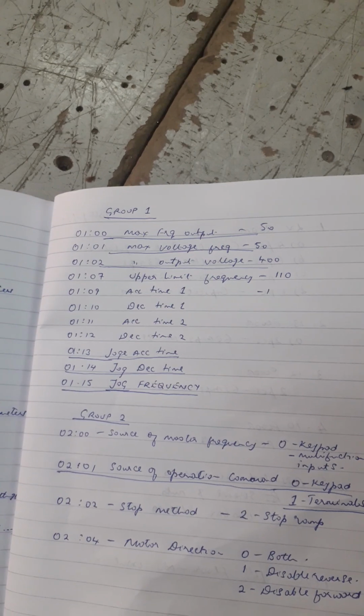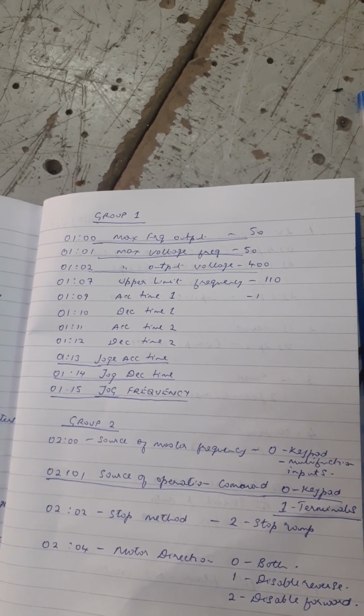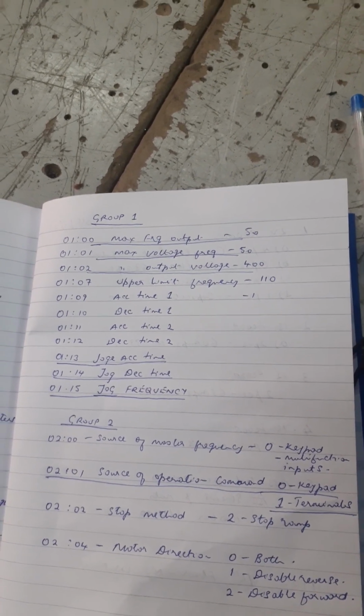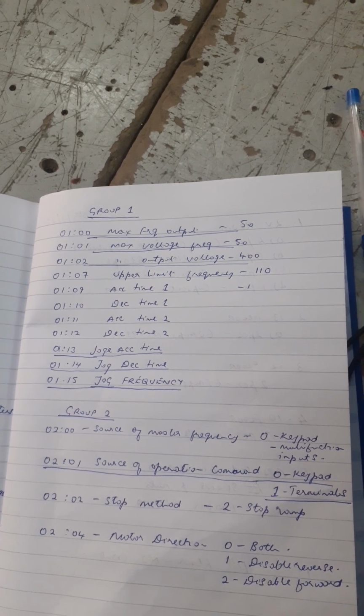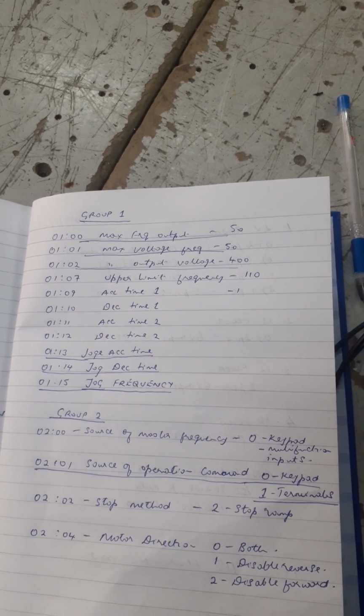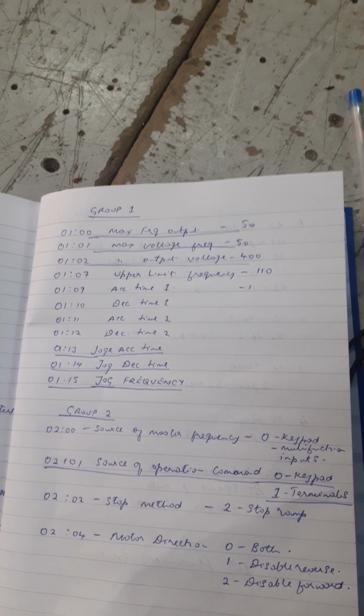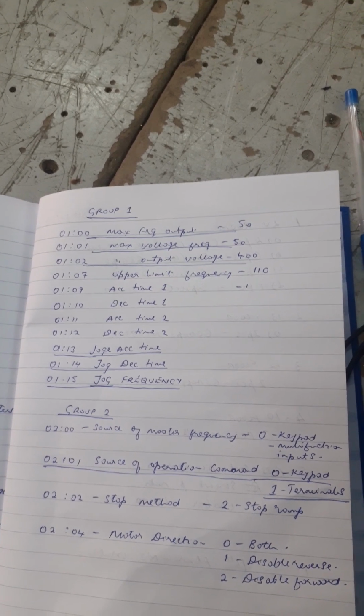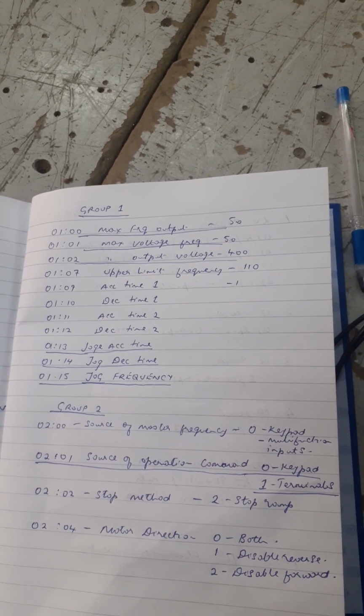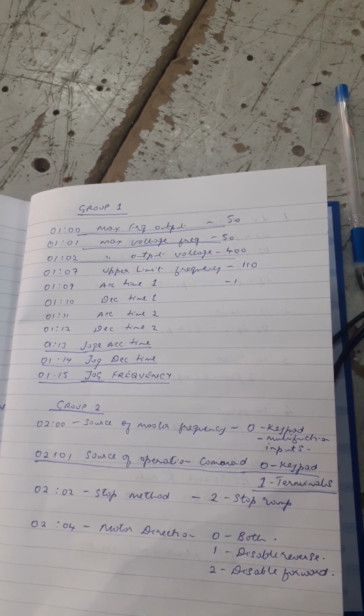The most important thing in group 1 is 01.00, which is the maximum frequency, and we have set it at 50. 01.01 maximum voltage frequency, which is 50. 01.02 the output voltage we have selected at 400.